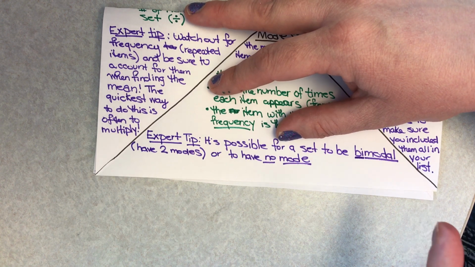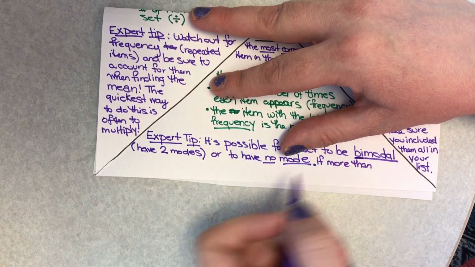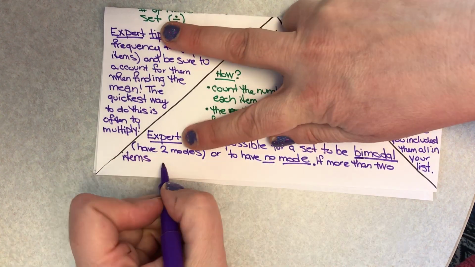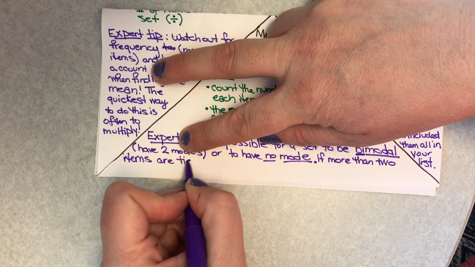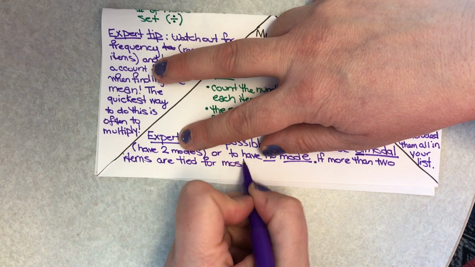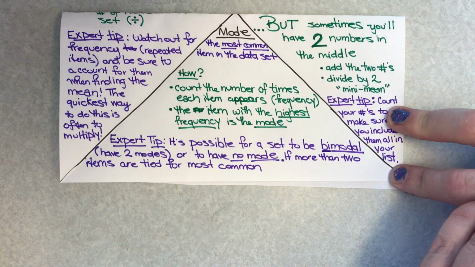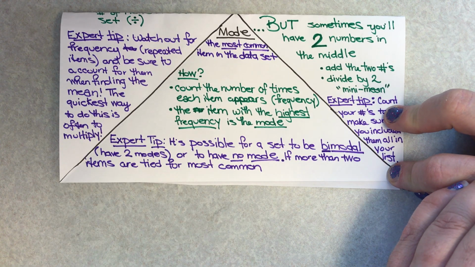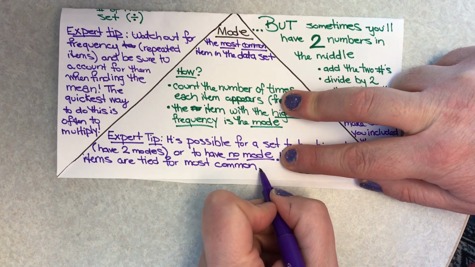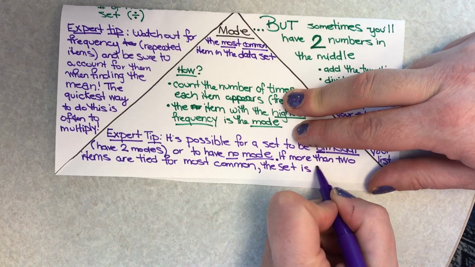But that's not the only way a set could have no mode, okay? You need to be aware that if more than two items are tied for the highest frequency, so 3, 4, 5, for the highest frequency, the most common, you're just going to go ahead and say that there's no mode. With so many items up on top, it doesn't make much sense to talk about what most of the class or most of the data was like. Okay, a three-way tie or more, and we start saying we have no mode. So if more than two items are tied for most common, the set is considered to have no mode.